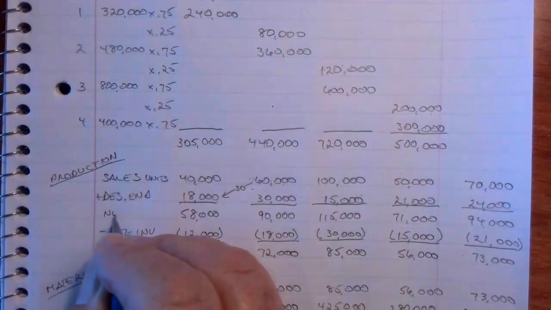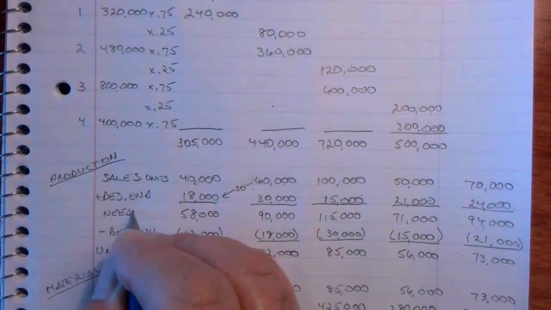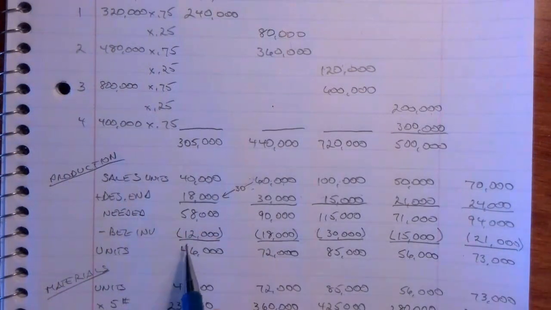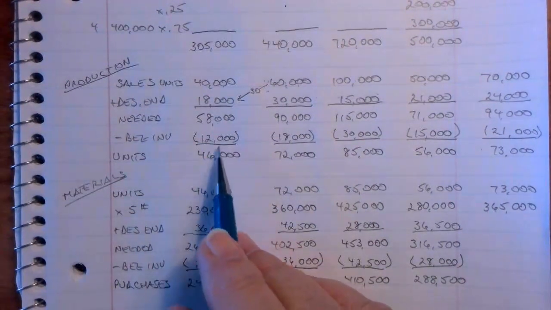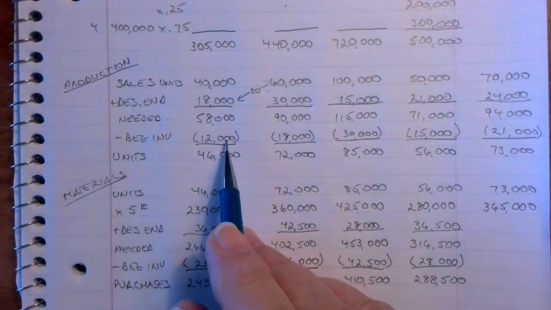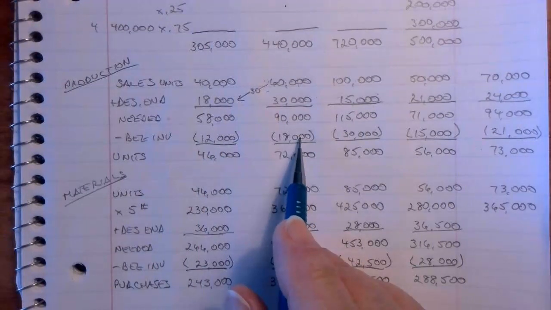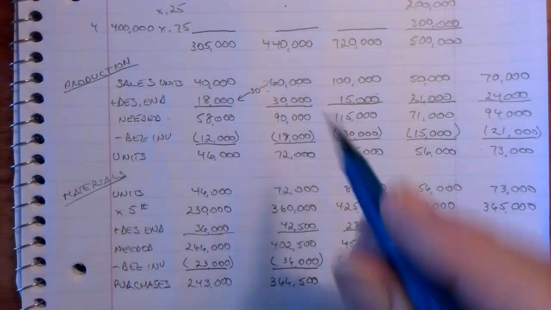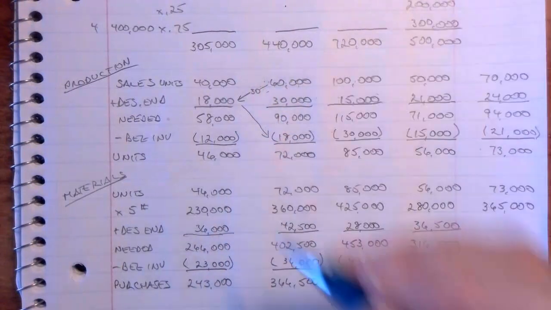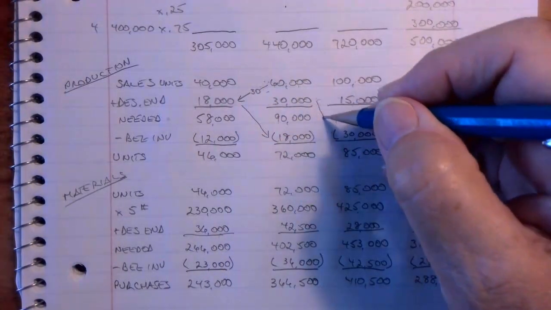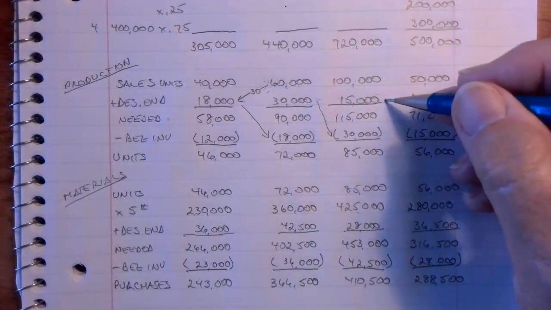This is what's needed. We can subtract our beginning inventory then. They told us that they had a beginning inventory of 12,000 units in the first quarter, and beginning inventory would be ending inventory from the prior quarter. So that 18,000 comes from there. Okay, and there's our 30,000. You with me?